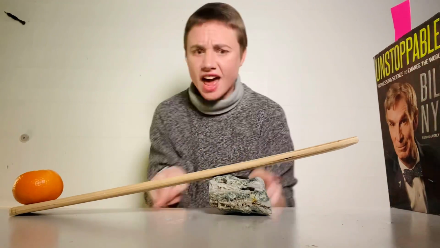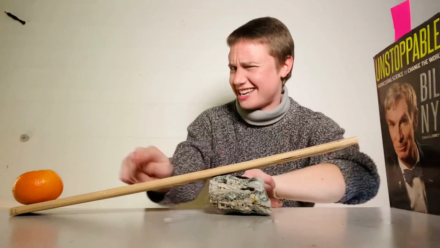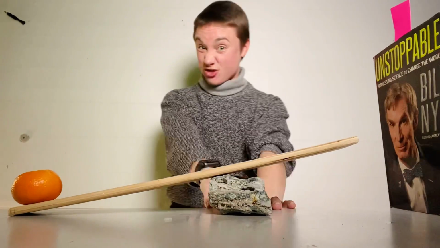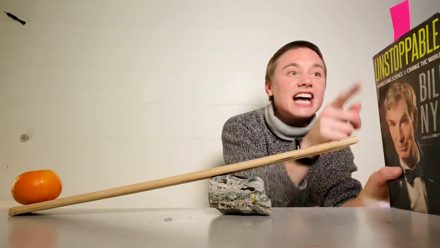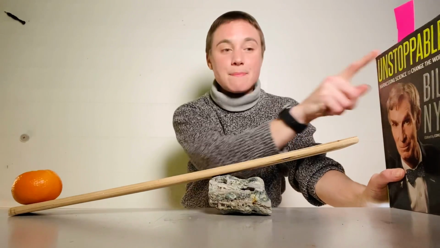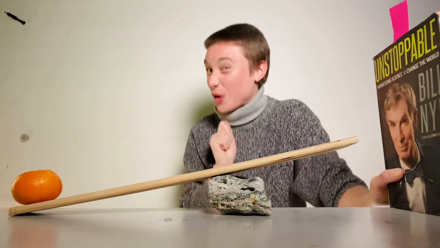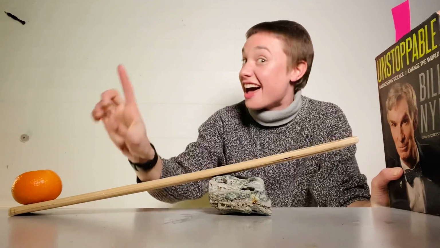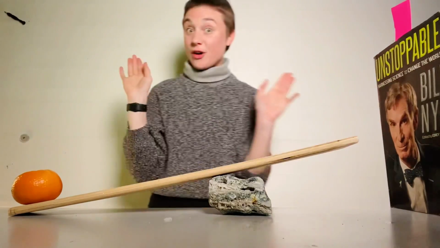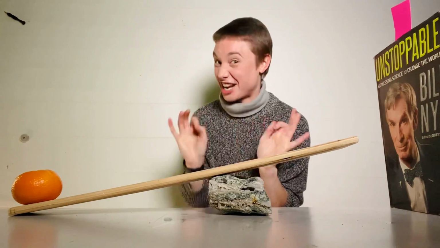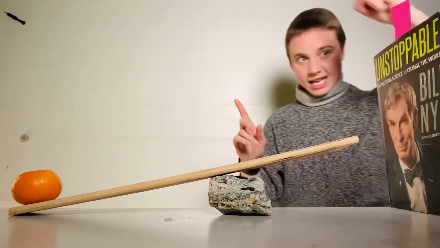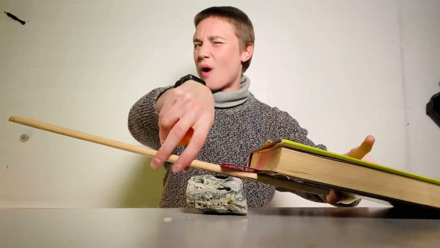I realized that I can set up this little lever right here using a plank of wood and a rock, and then I realized that this book might be heavy enough to push the board down and hopefully make the clementine go up. So let's see if that chain reaction works. Oh, okay, beautiful.